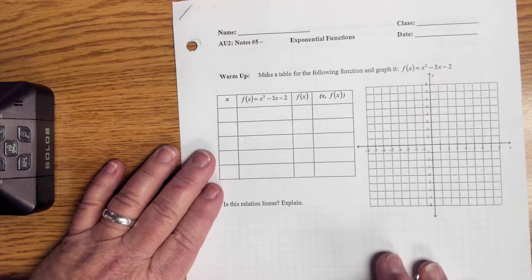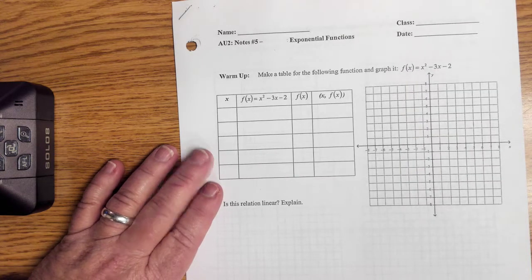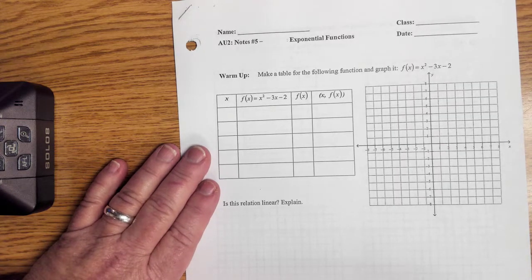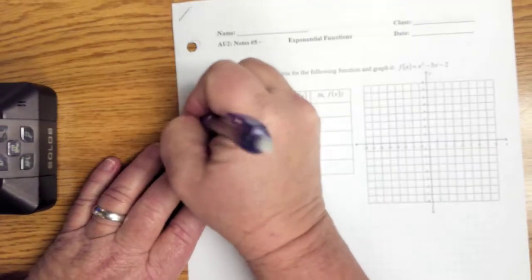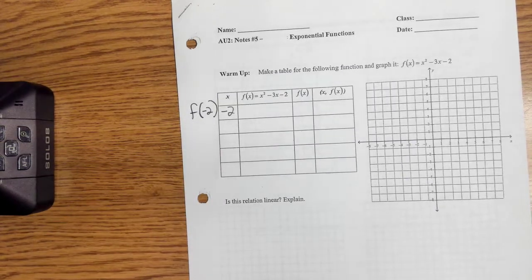All right, so it says here, x squared minus 3x minus 2, and we're going to graph it. Because we have this little graph here, let's start with -2. Remember, function notation is something you have to understand for this assessment.